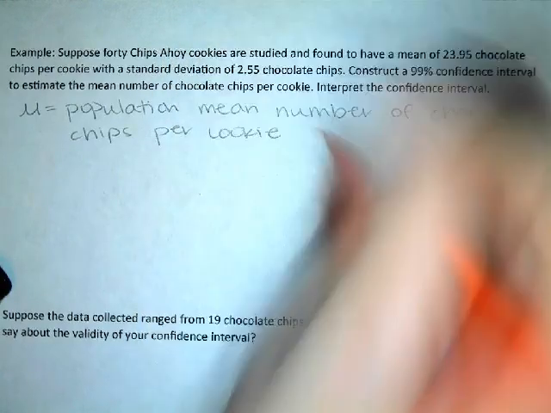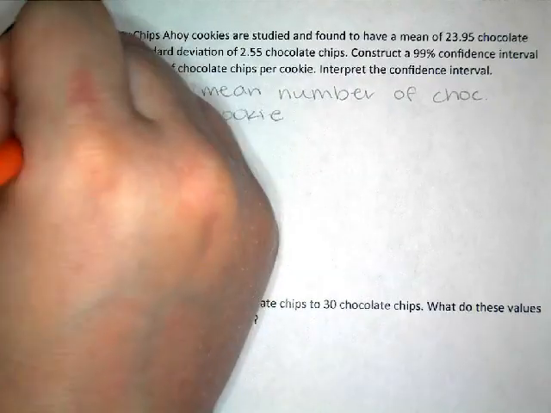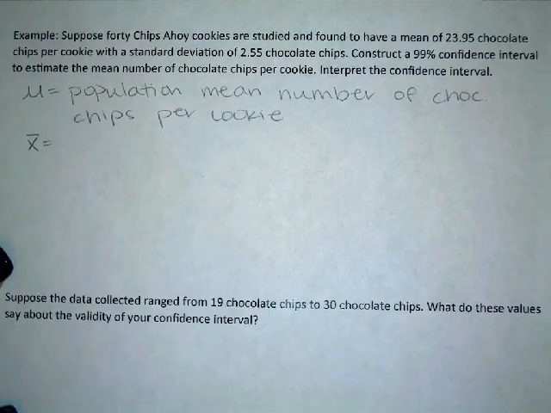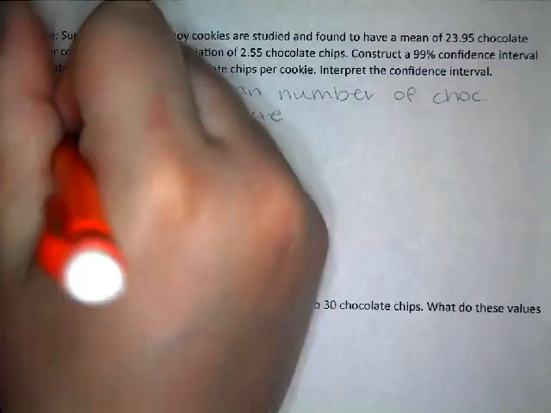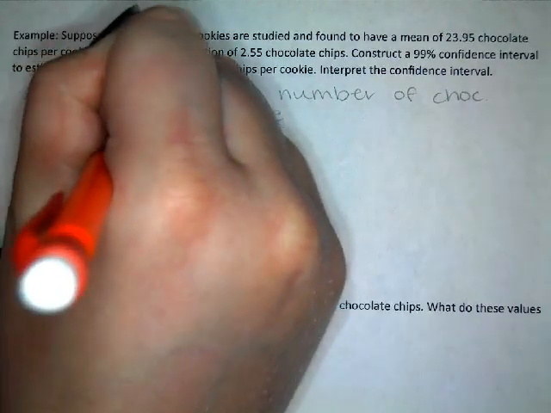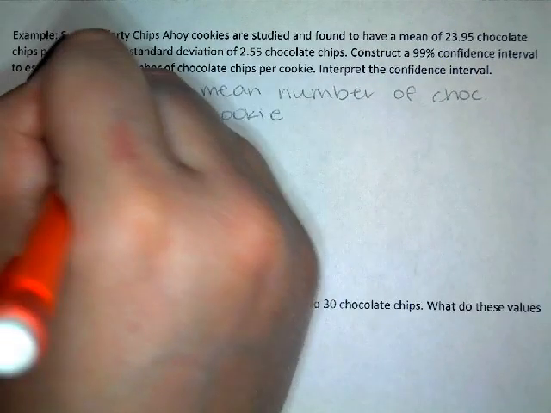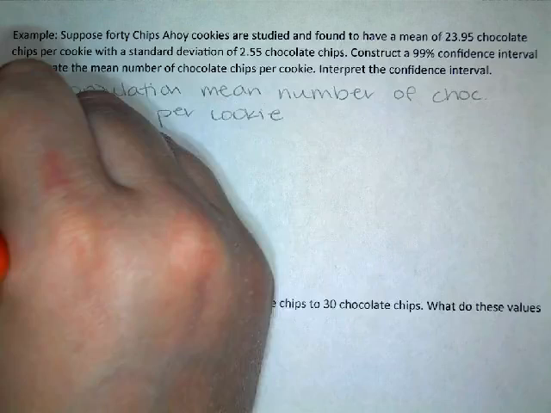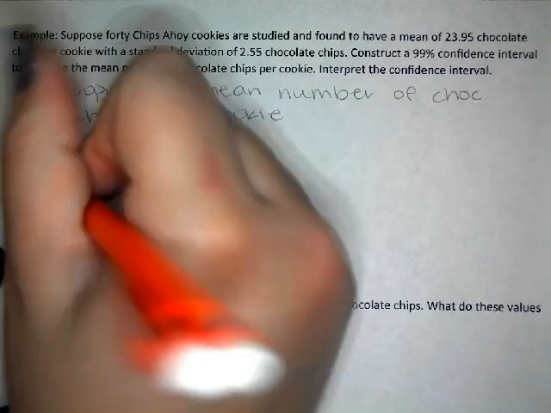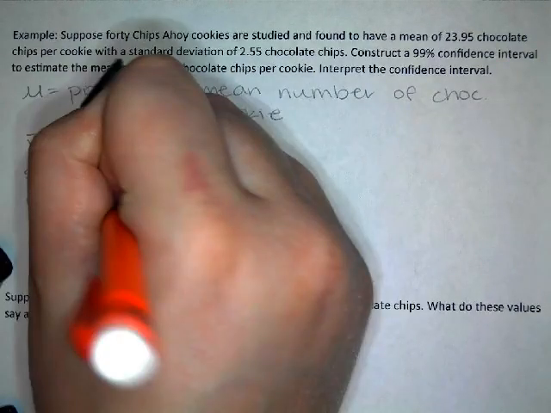X bar, the sample mean, is 23.95. The standard deviation is 2.55. The sample size was 40 Chips Ahoy cookies, and so the degree of freedom is 39.